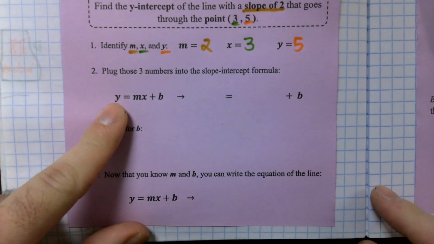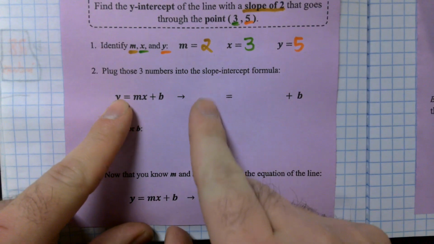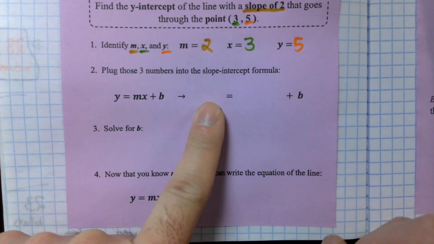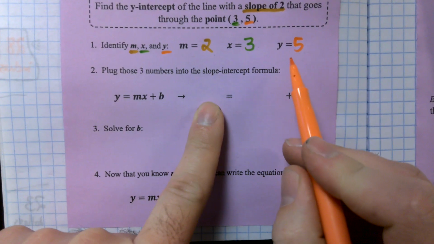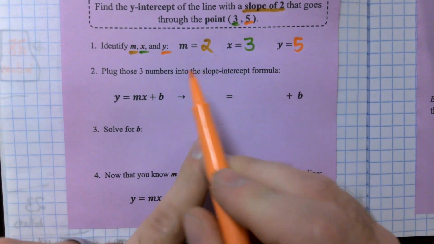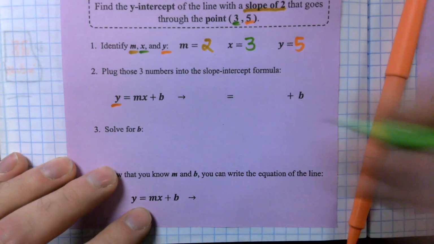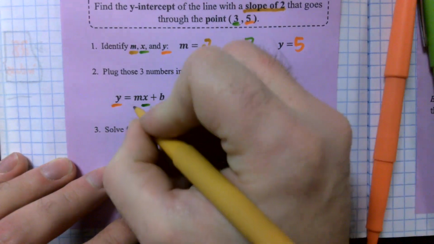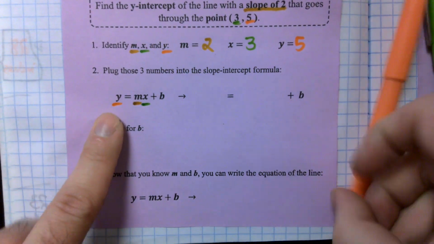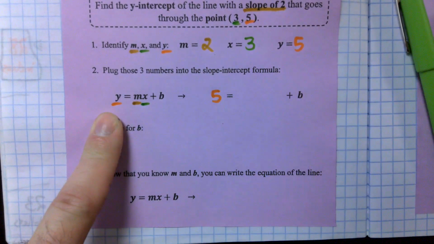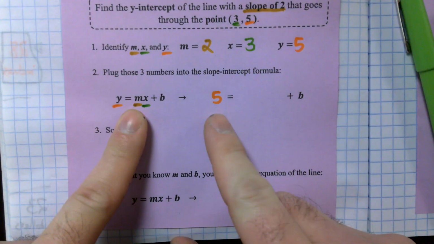So my equation starts y equals. What's going to be the first number that I plug in? Well, what does my y equal? So we identified m, x, and y. Now I got to plug them in for y, m, and x. What am I going to replace the letter y with here? 5 equals.